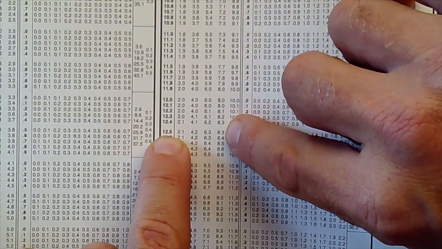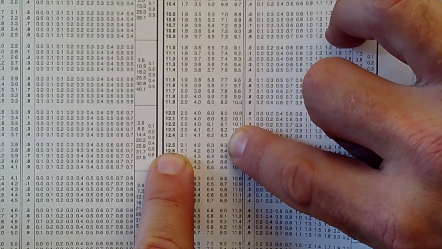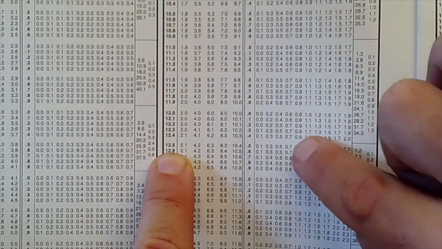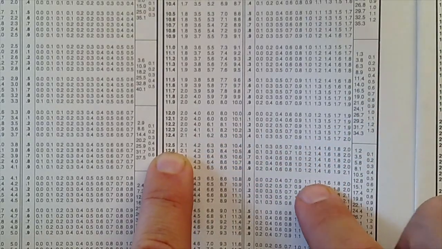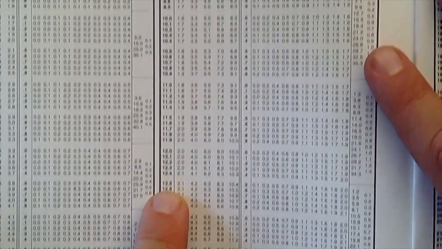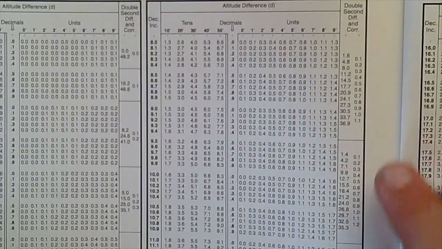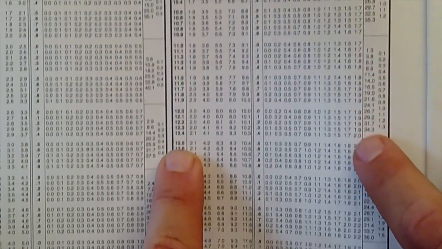So that's 8.3, and we'll note that value. And then over here, in the area closest to the 12.5 declination increment, we'll pull the remainder of 9.9. So as a reminder, here's 9, and we'll just scroll down.